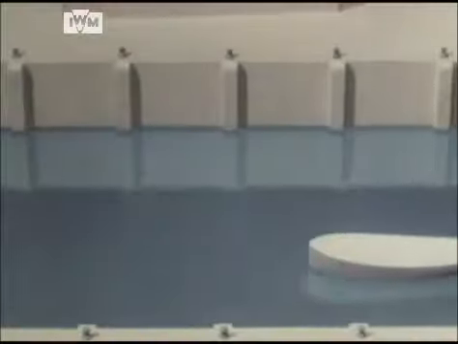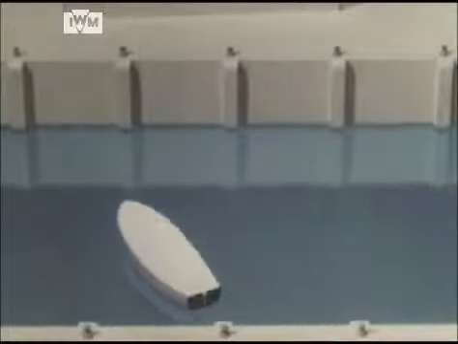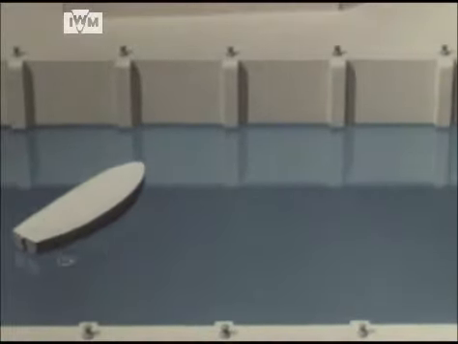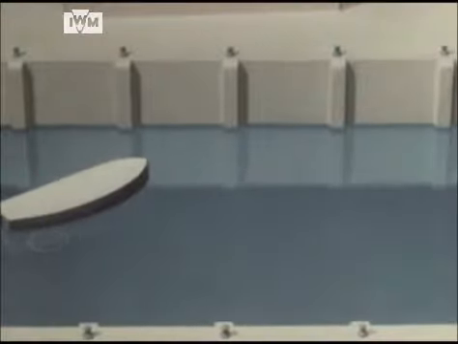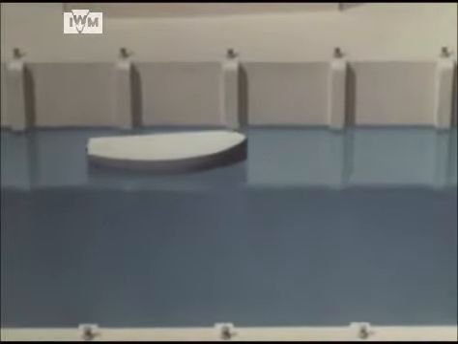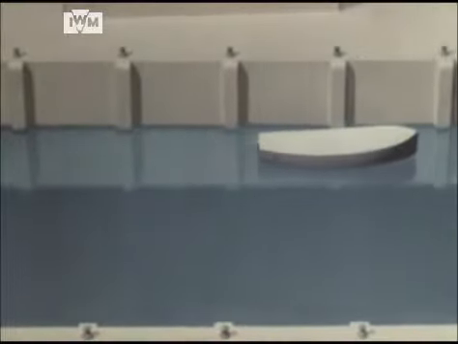Now let's watch the whole turn in detail. Starboard 30. Stop engines. Half astern. Stop engines. Half ahead. Midships. Port 10. Midships. Steady. If there is a wind blowing, we can often use it to help us round.